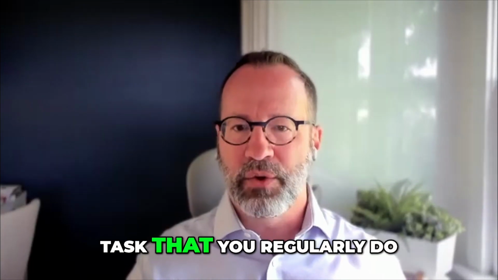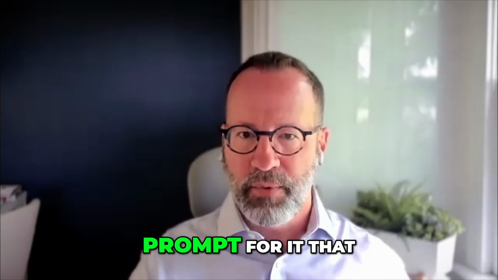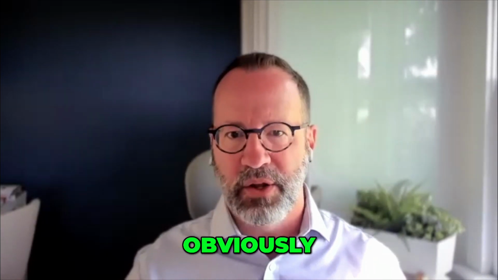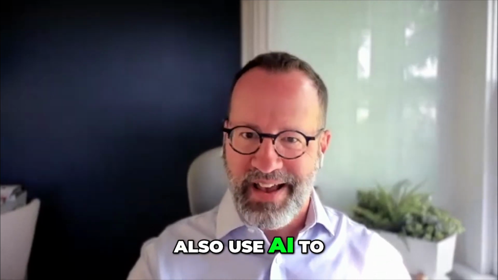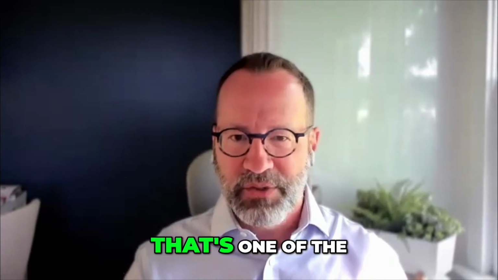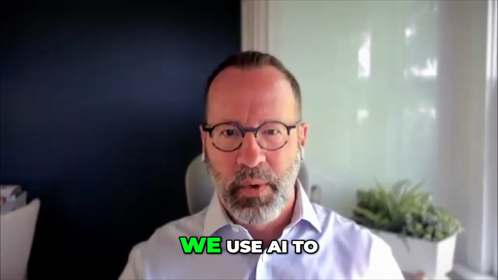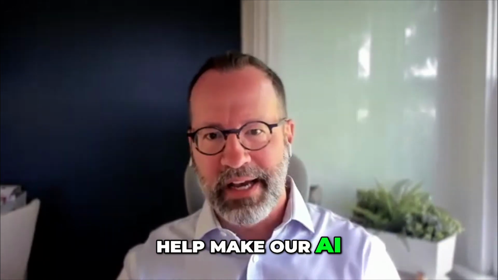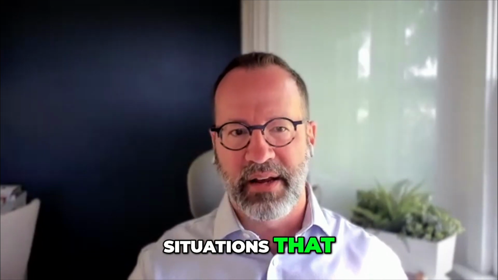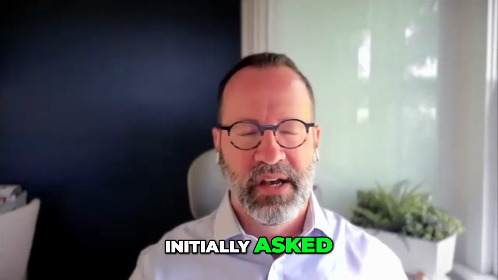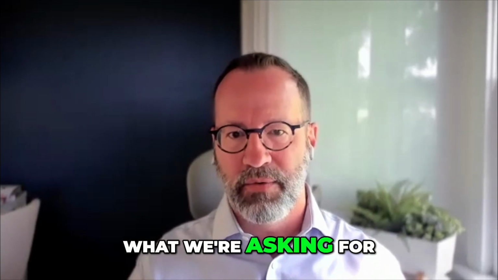That's one of the things we want to be smart about in our use. If you have a task that you regularly do, take the time to work up a good prompt for it that you can reuse. Obviously, update as necessary with the specifics, but also use AI to help you develop that prompt. I think that's one of the secret tools sometimes: we use AI to help make our AI prompts, and it will help us think about situations that we might not have initially asked. It will also help refine some of what we're asking for in an output.